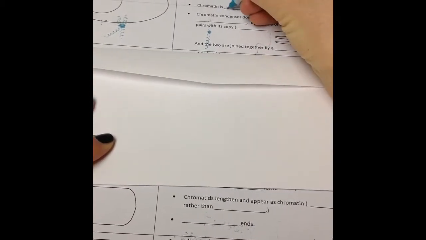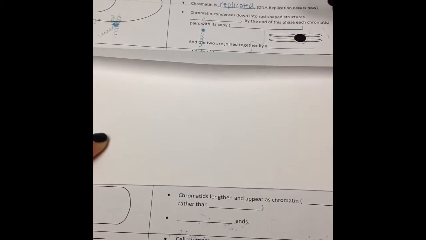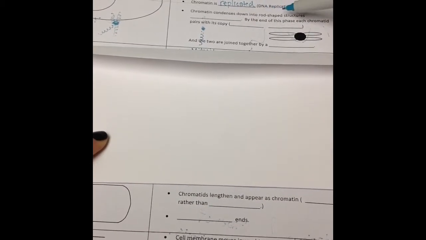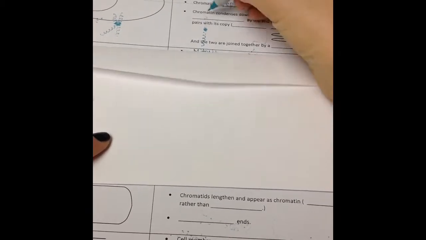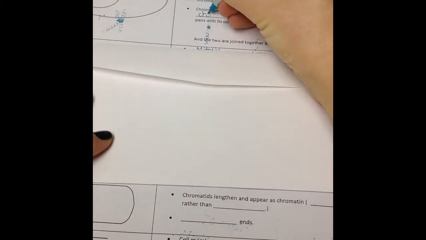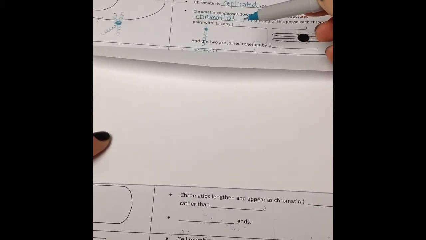The chromatin is actually replicated, or doubled. The chromatin condenses down into rod-shaped structures, and those rod-shaped structures are going to be called chromatids. So that's when the chromatin condenses and coils up into the chromatids that we sketched on the first page.